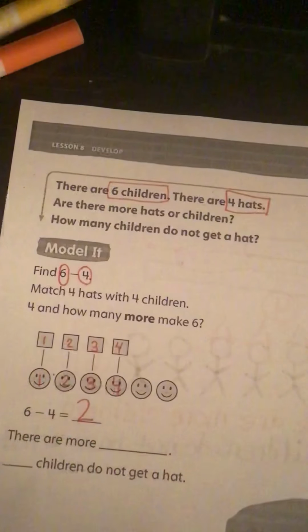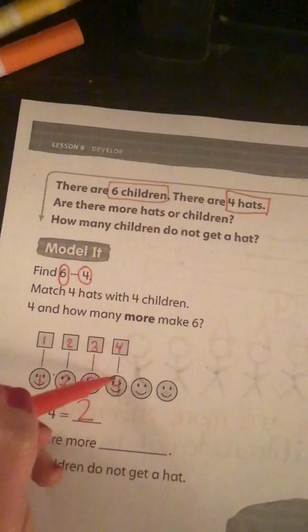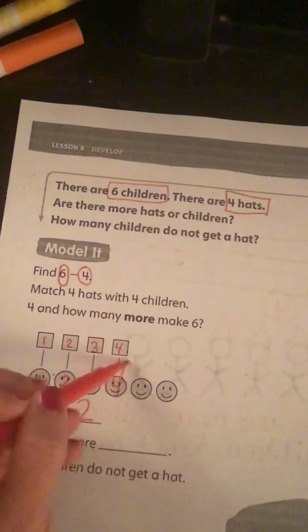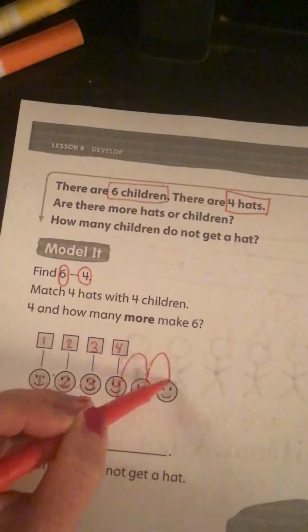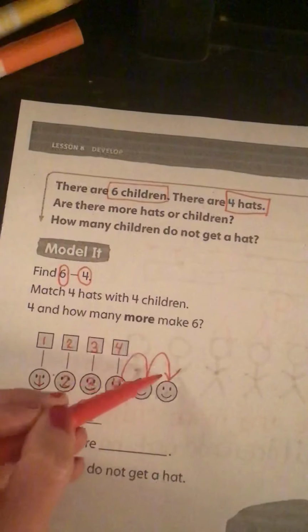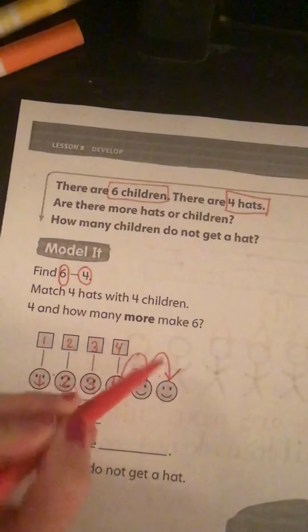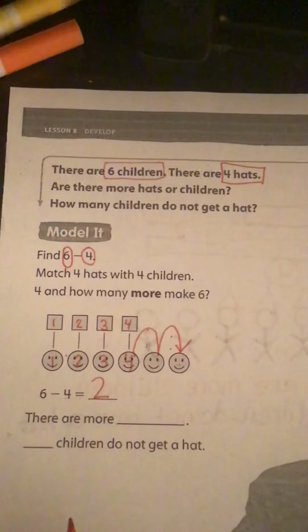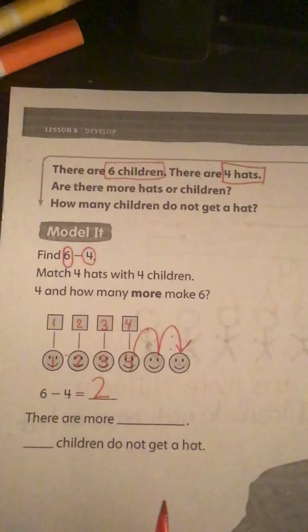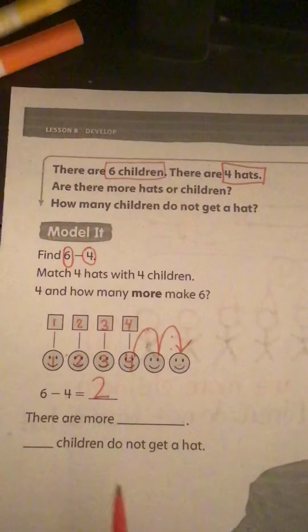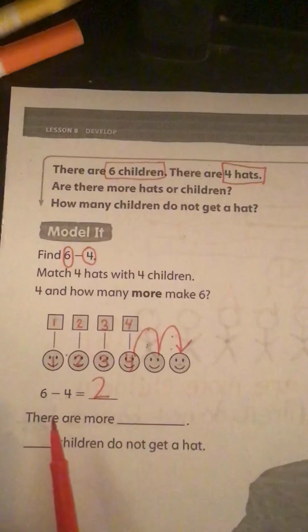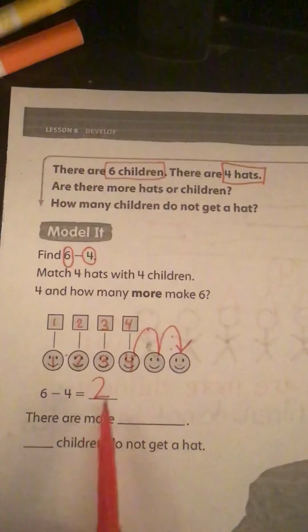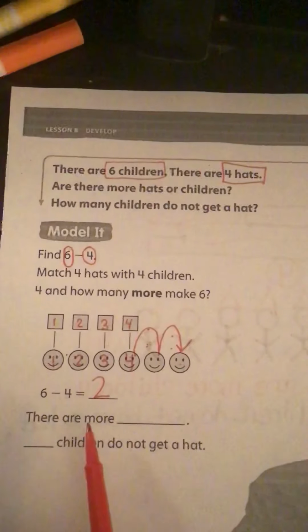And if we would count on, Evan, what comes after 4? 5, 6. How many jumps are there? 1, 2. So if we count on 2 more times, it would take us from 4 to 6. So we know that, Evan, are there more children or more hats?